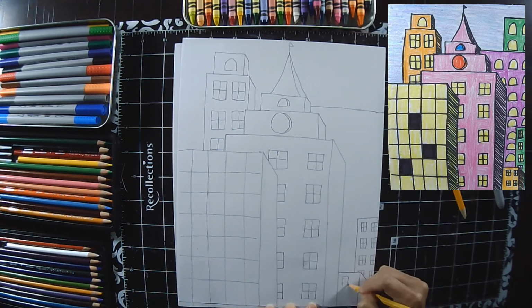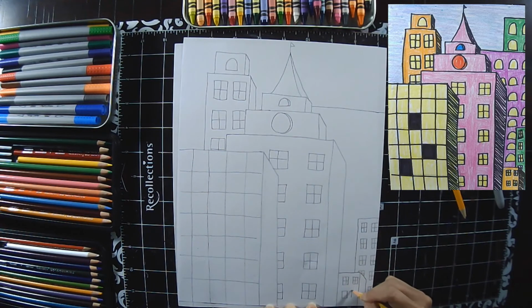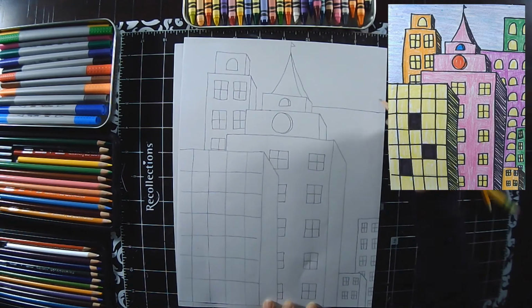Some windows on this building. 1, 2. Stick one more building here.